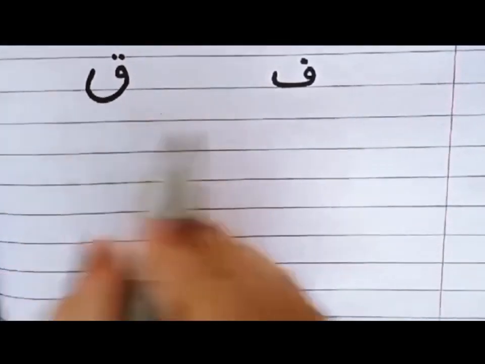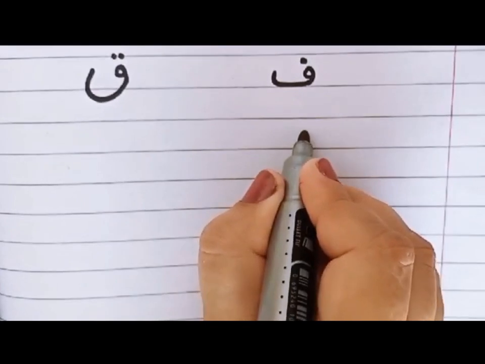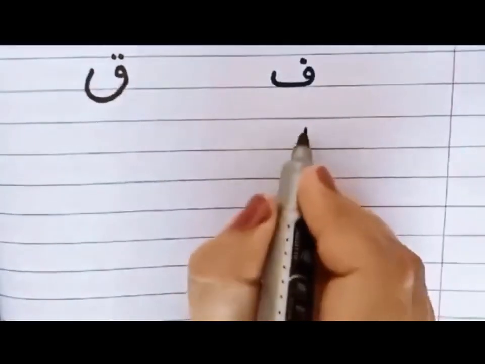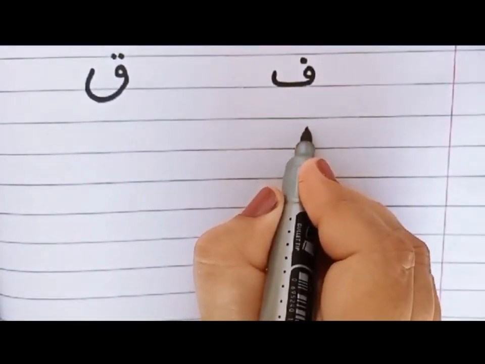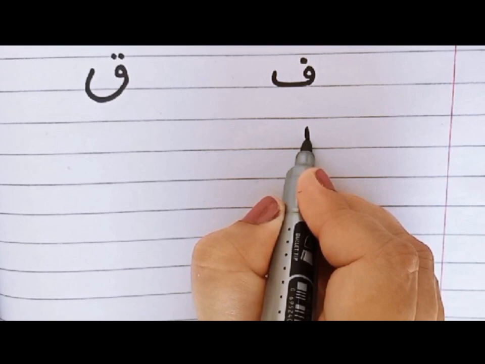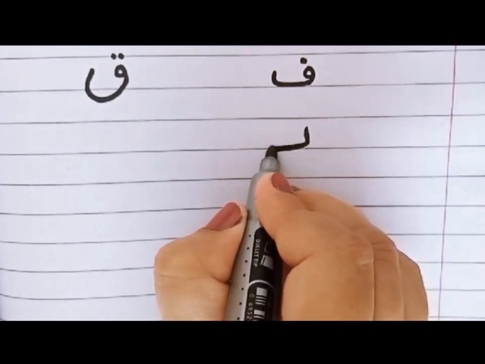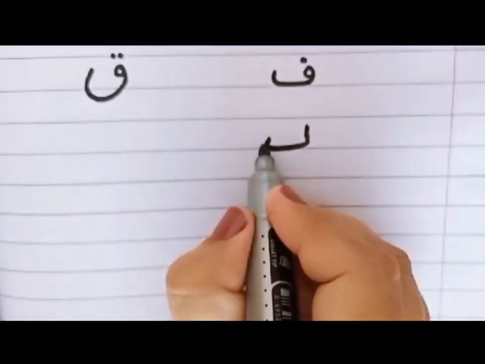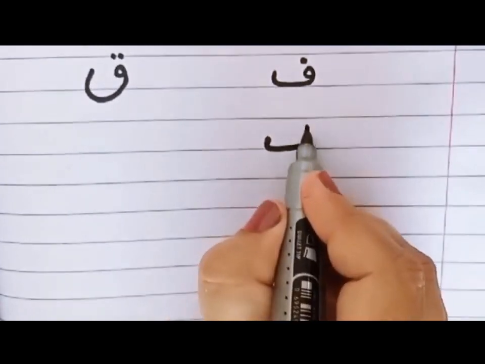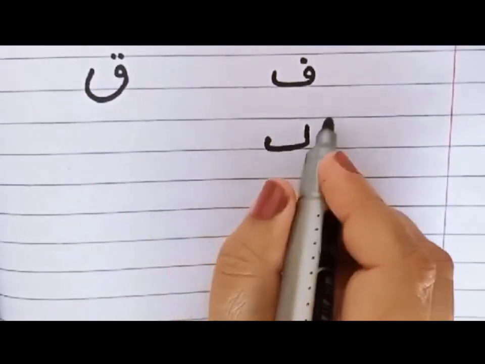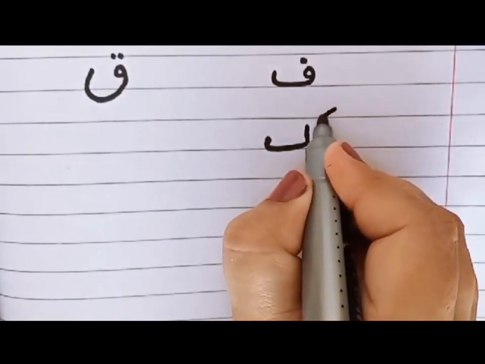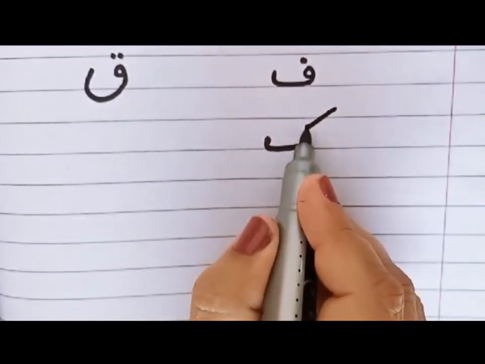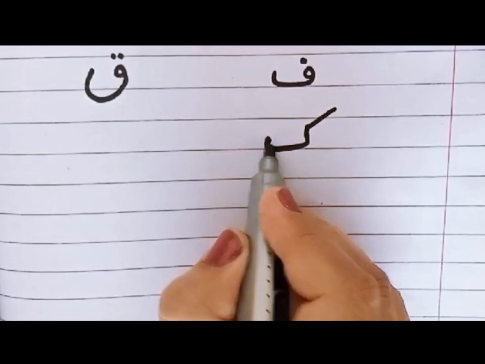Fe and Kaf. The next pair is Kaf and Gaf. Both of these are Kaf. This Kaf has two dots on the top and this Kaf is written like this. A small line from downward to upward, then you will drag it to the left side. Now this line is a bit bigger than this one. You will start with the bigger line and end with a smaller line. Then you will put this symbol over here. This is called kash, the kash of kaf. So in this way kaf will be written.